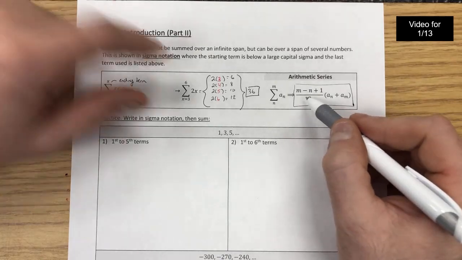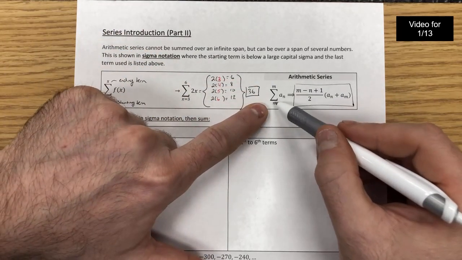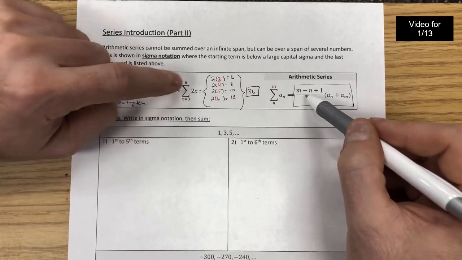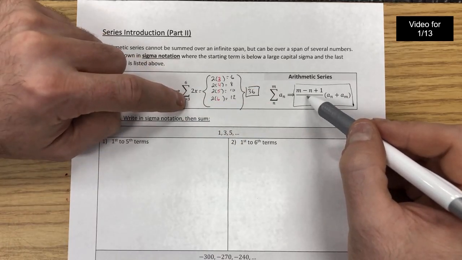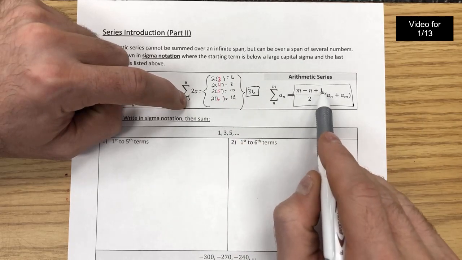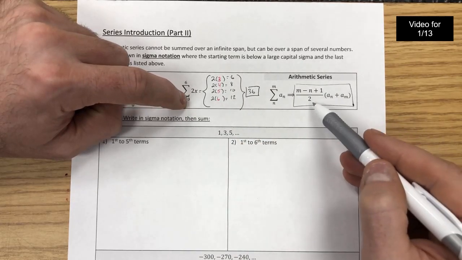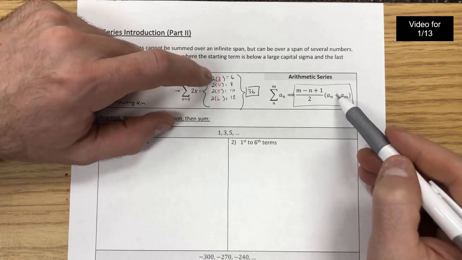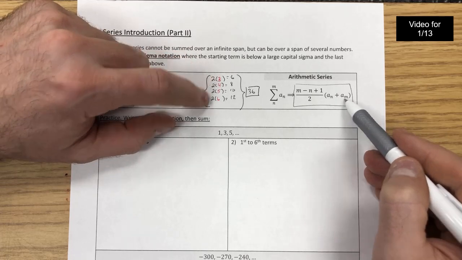So we're going to start out with, we're basically taking the number of terms we have. So top number minus the bottom number. So in this case, it would be 6 minus 3, which would be 3. But I know I'm doing it 4 times. So 3 plus 1 gives me 4. I cut that in half, and I multiply it by the sum of both my first and my last term.